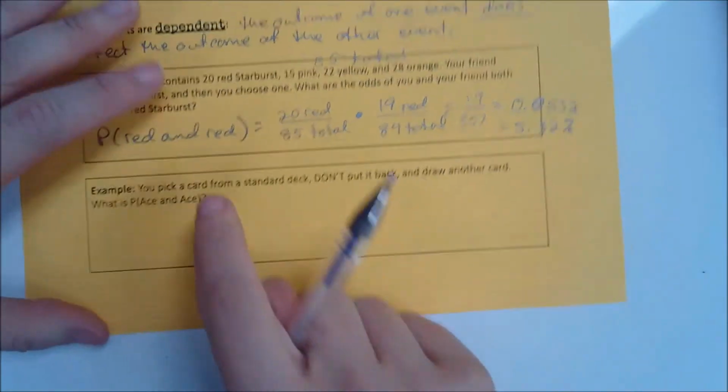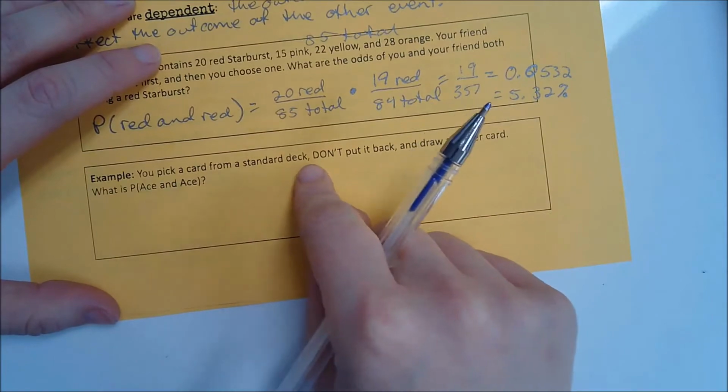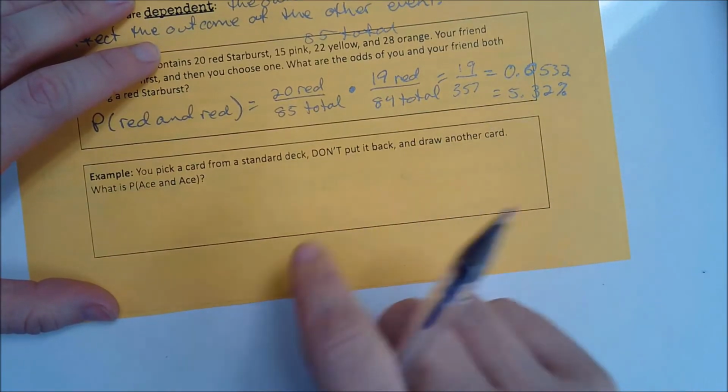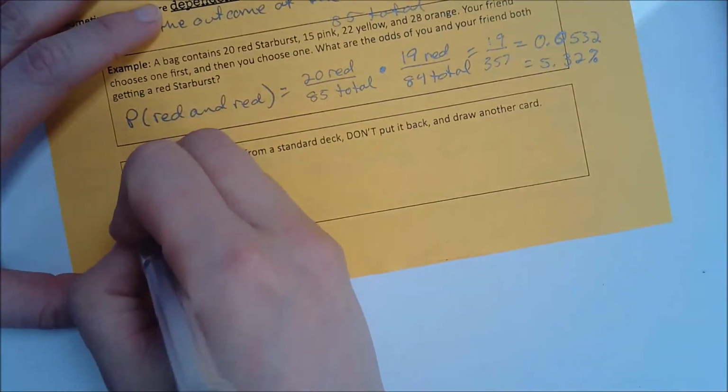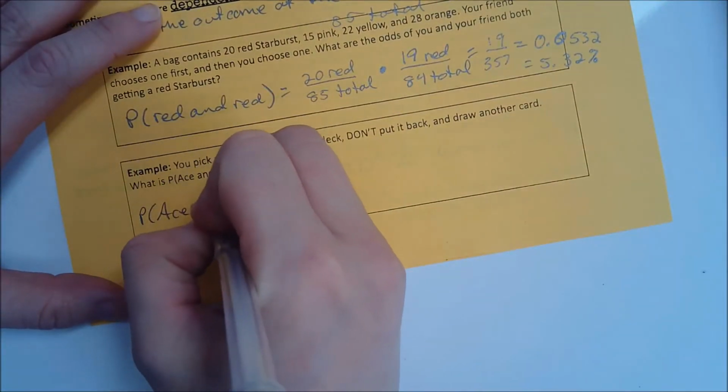All right, one more. You pick a card from a standard deck, you don't put it back, and then you draw another card. What is the probability of both of them being aces? So let's look at that scenario, shall we?